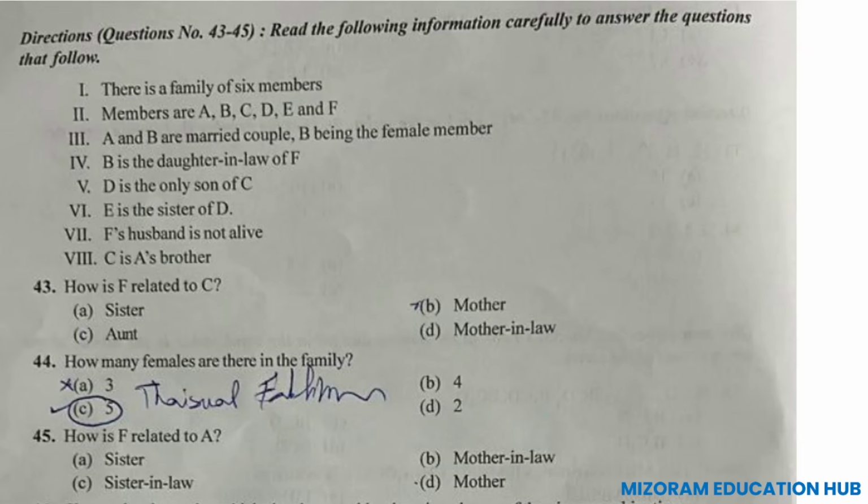Question number 43 to 45. There is a family of 6 members: A, B, C, D, E, and F. A and B are married couple. A plus and B minus, B being the female member. B is the daughter-in-law of F. D is the only son of C. And E is the sister of D. F's husband is not alive.